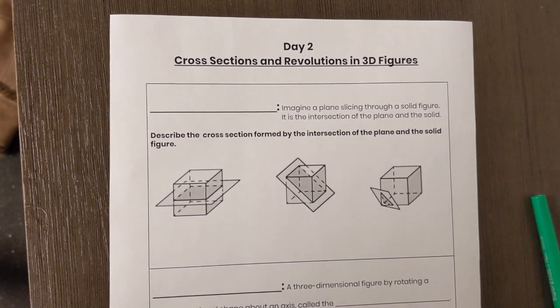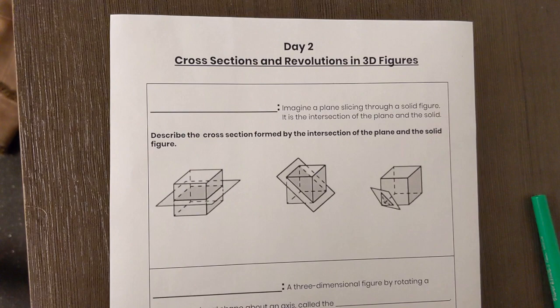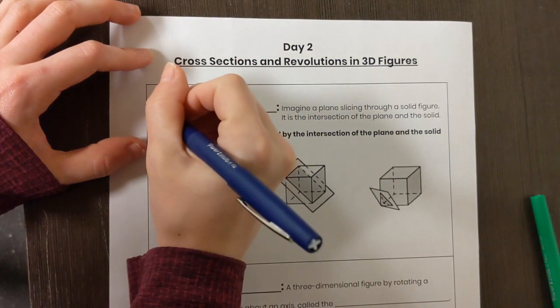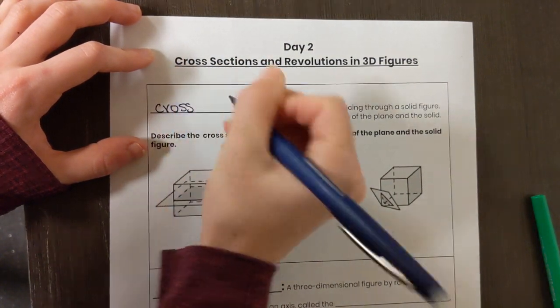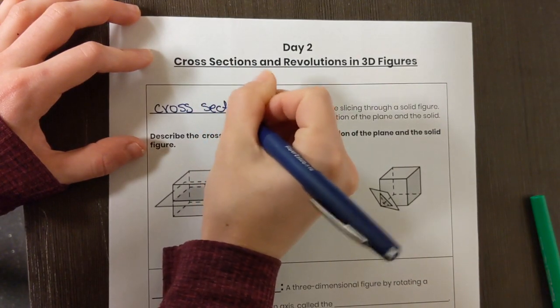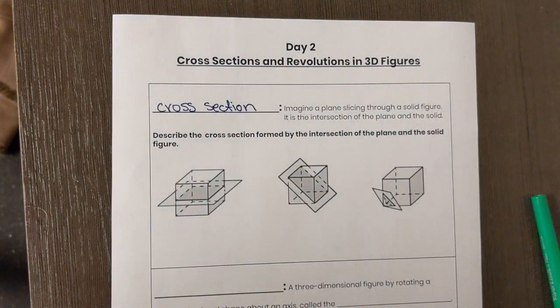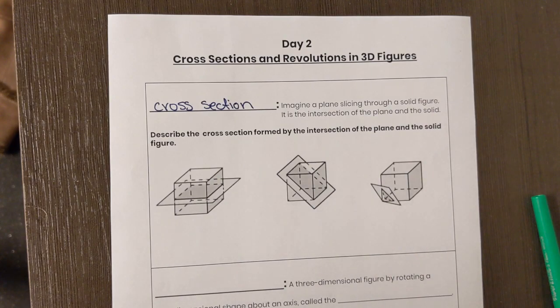Right, so in this second lesson, we're going to be talking about cross-sections and resolution in 3D figures. So what is a cross-section? All right, so a cross-section is all it is, a plane that slices through a 3D object, and it forms another 2D shape. So let's look at our examples to look further into this.